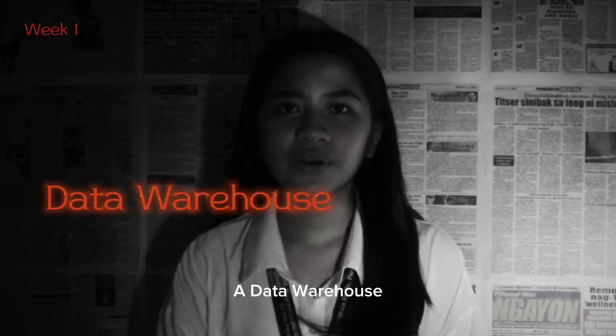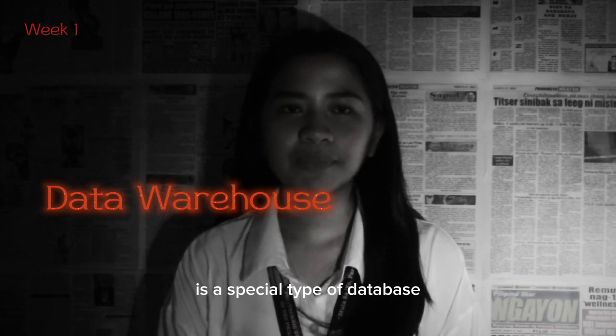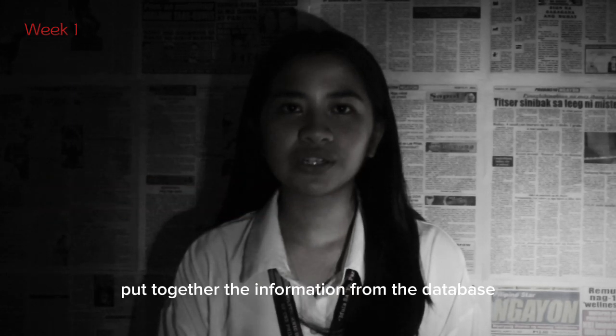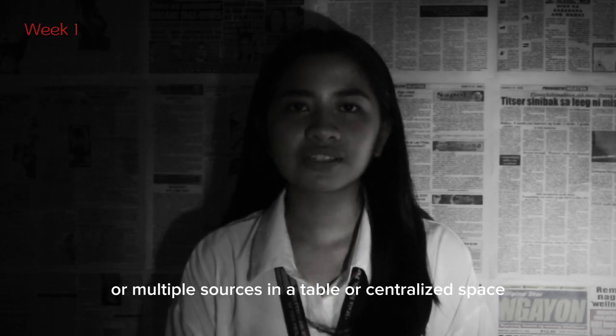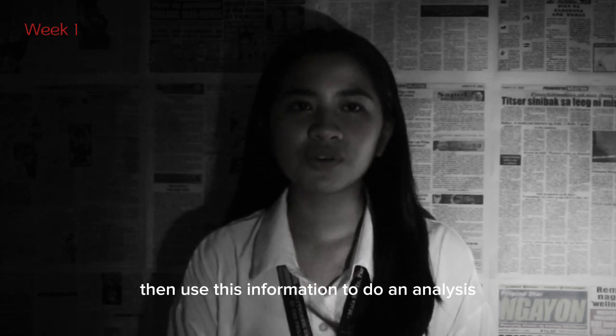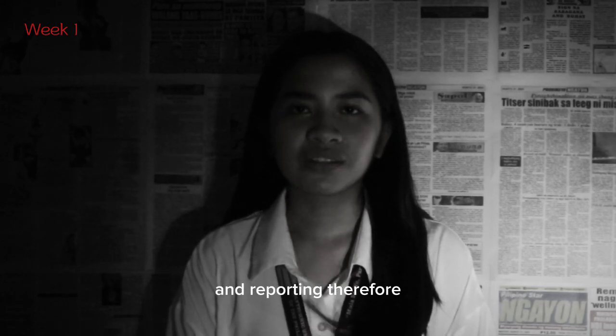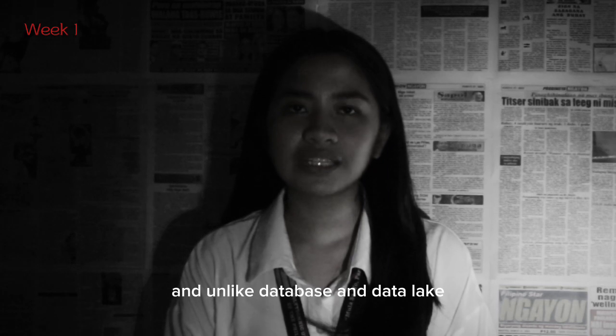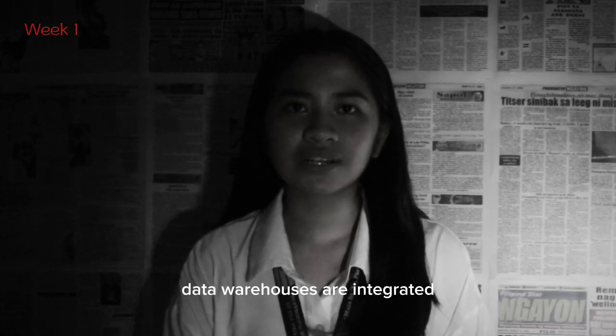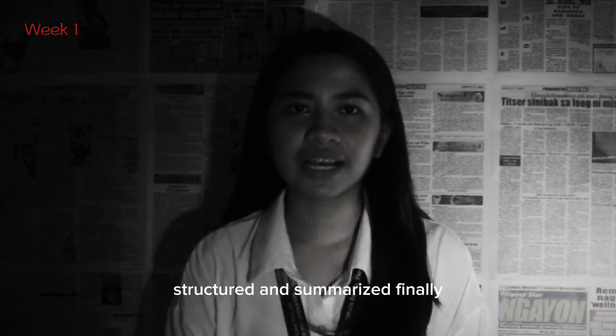A data warehouse, on the other hand, is a special type of database that is primarily designed to put together the information from the database or multiple sources in a table or a centralized place, then use this information to do analysis and reporting. Therefore, it is a single source of truth of valuable data assets, and unlike a database and data lake, data warehouses are integrated, structured, and summarized.